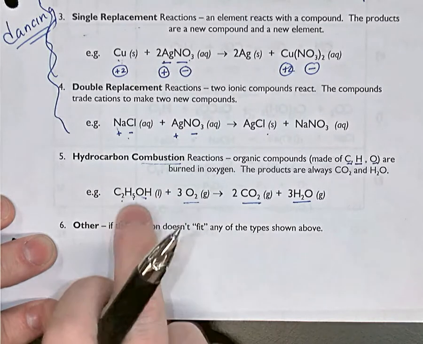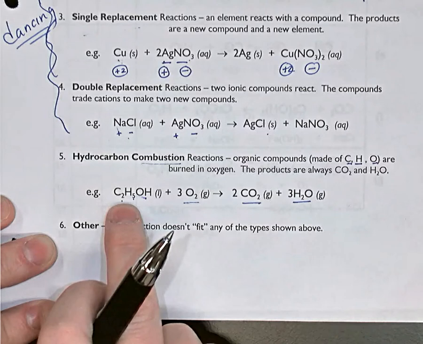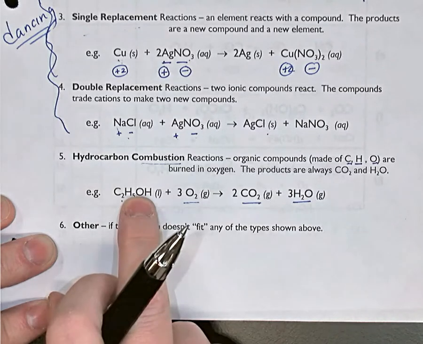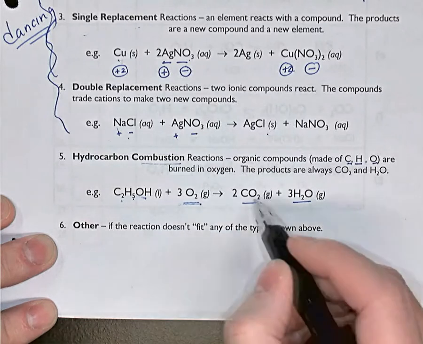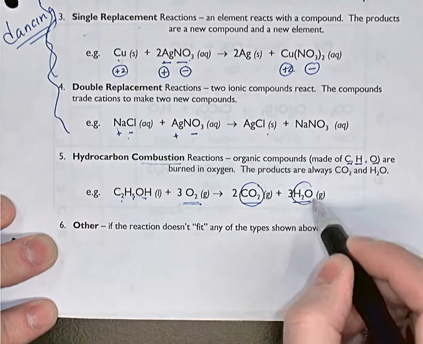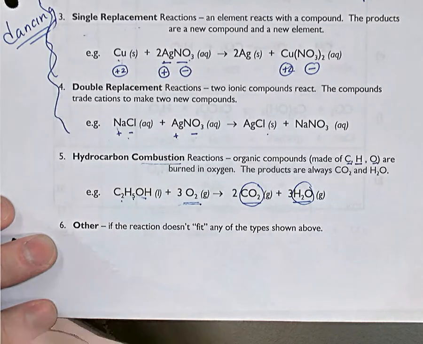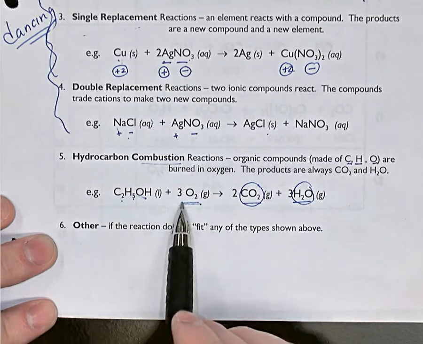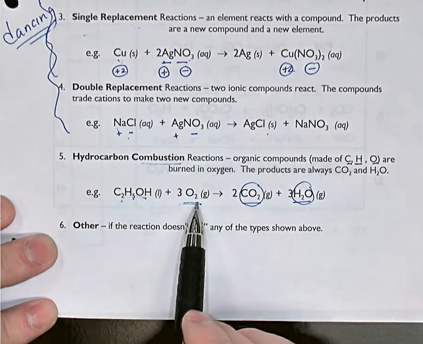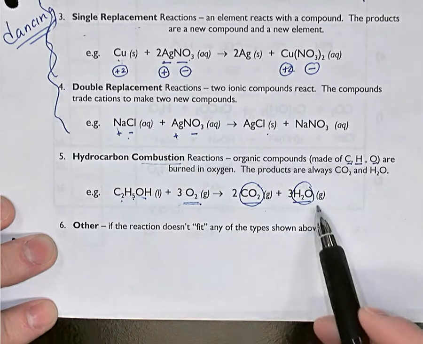Whatever the formula of this compound was, if you have a hydrocarbon or a hydrocarbon with oxygen, and you burn it by adding oxygen, you will always get carbon dioxide and water as your two products. There's no thinking involved other than to recognize, hey, this is a hydrocarbon and it's being burned by adding oxygen, then automatically the products are CO2 and water.